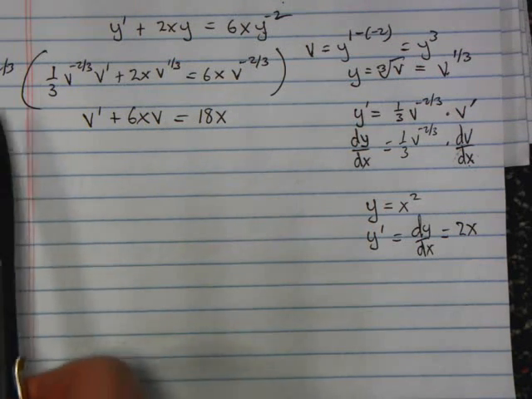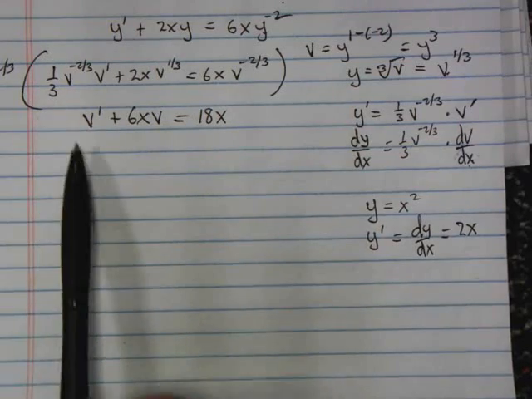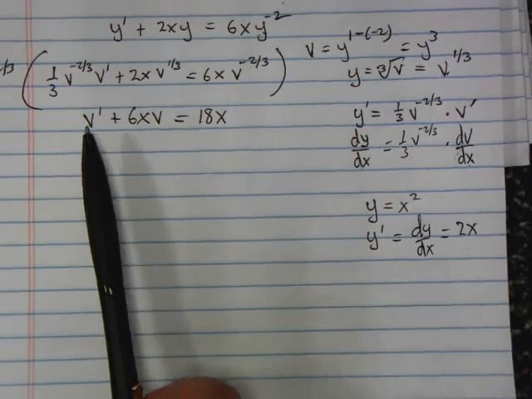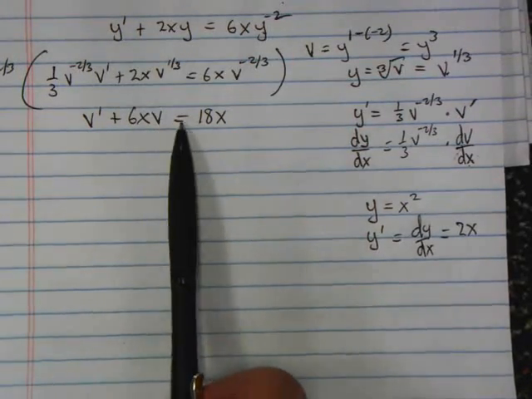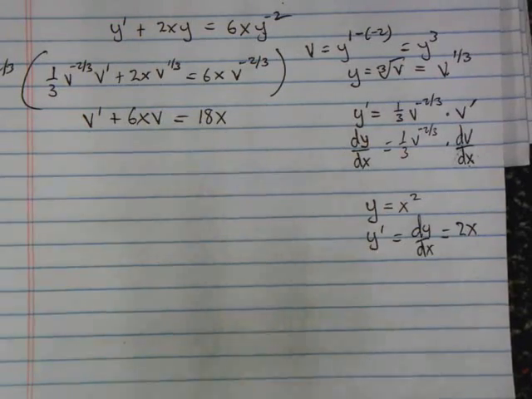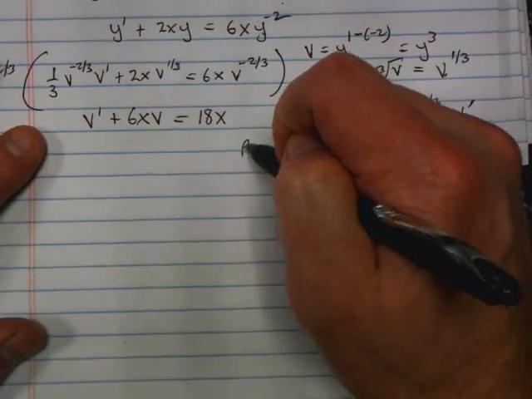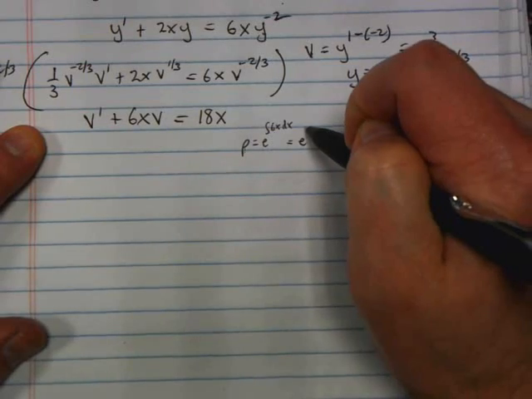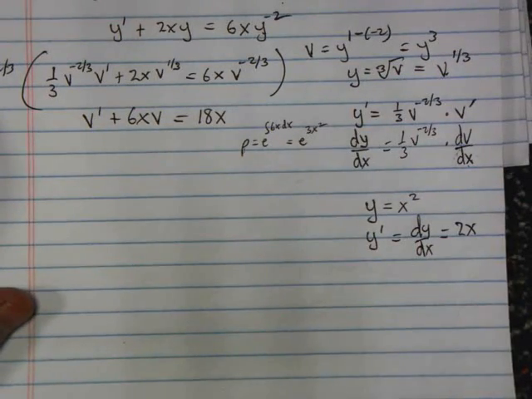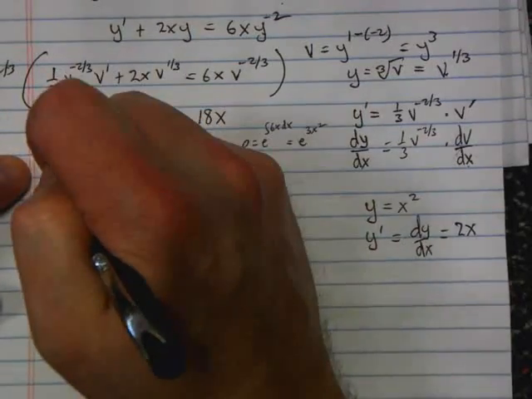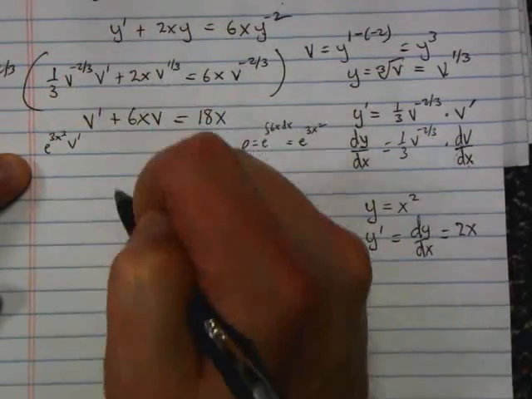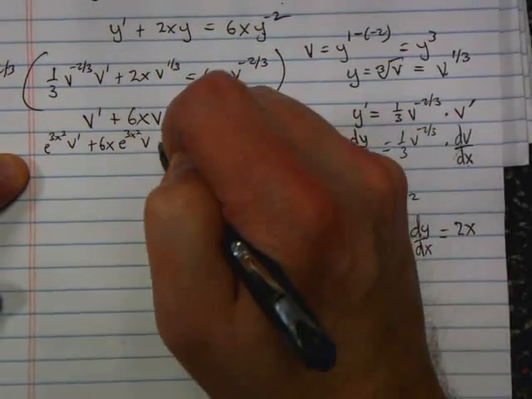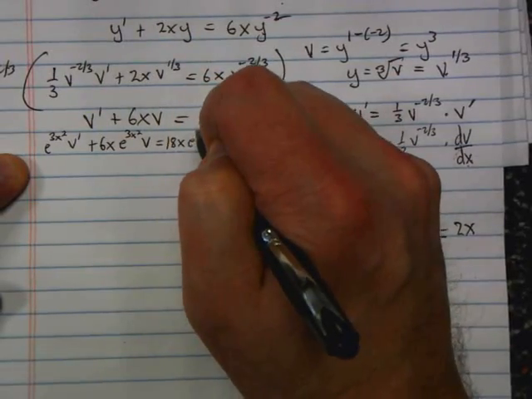Okay, so we multiplied by this to get rid of that, and it does look linear, doesn't it? We have v prime plus p of x v equals q of x. Nice linear equation. Now we roll. Rho is e to the integral 6x dx, e to the 3x squared. So we have e to the 3x squared v prime plus 6x e to the 3x squared v equals 18x e to the 3x squared.